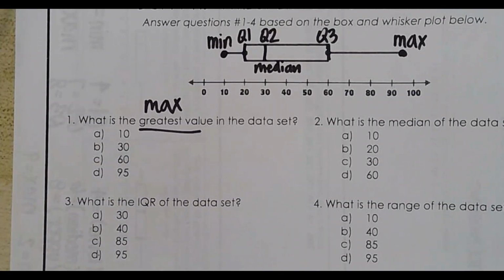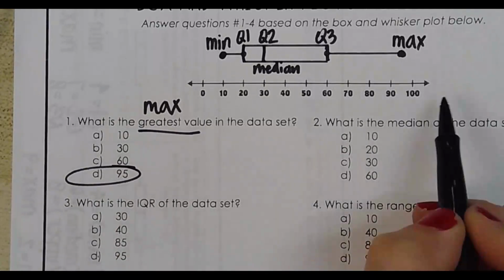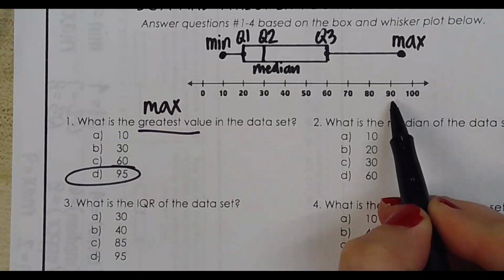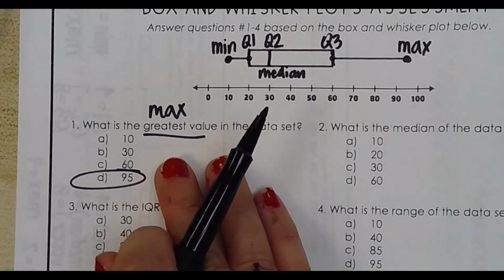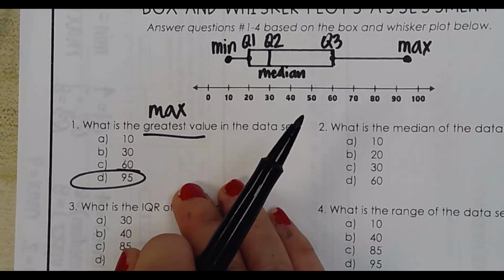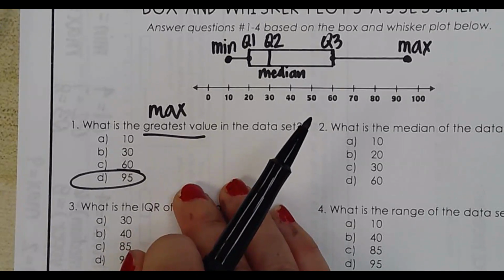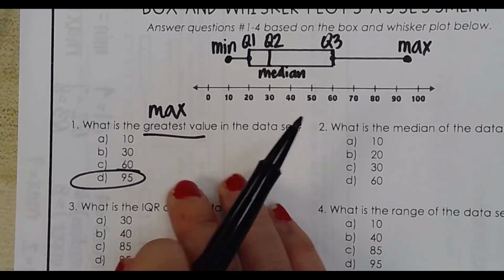What is another word for greatest value? Maximum. What's the maximum? It's kind of hard to see what's in between 90 and 100 when you're just looking at this, and that's when you need to look at A through D to do process of elimination. There's only one value that's in between 90 and 100 here.